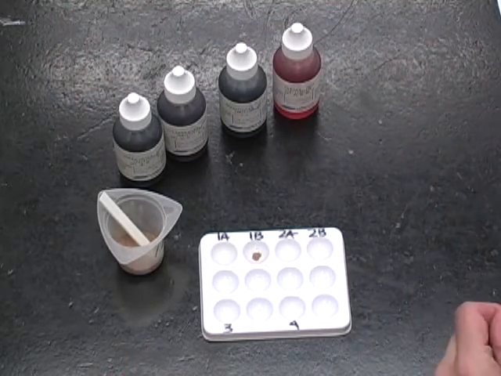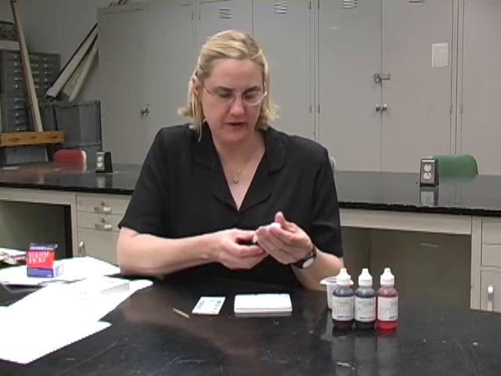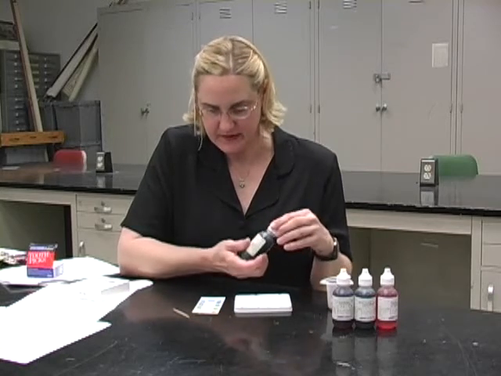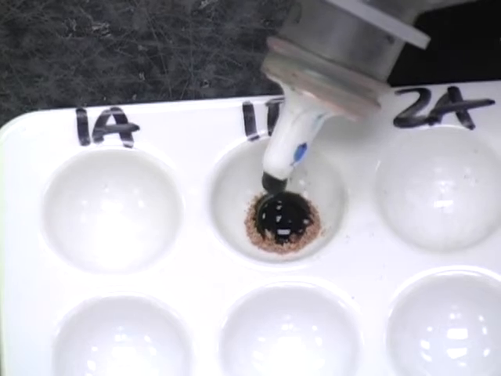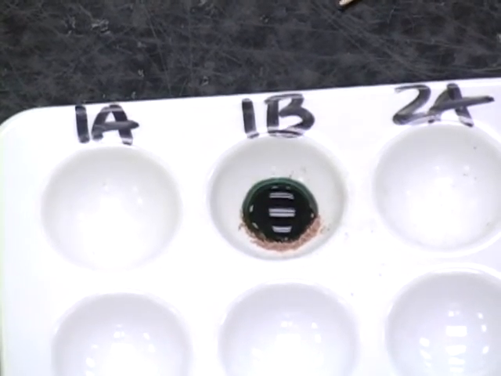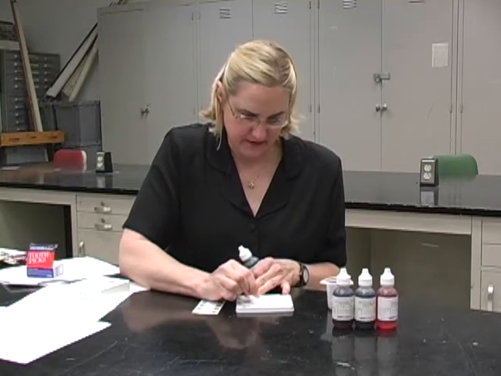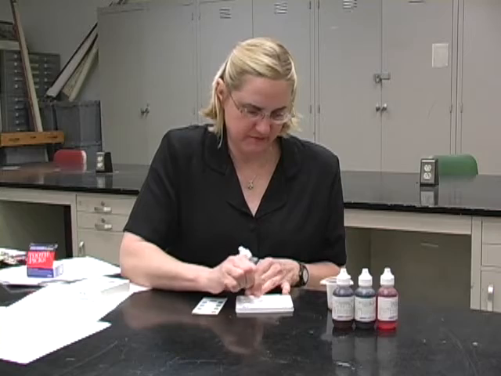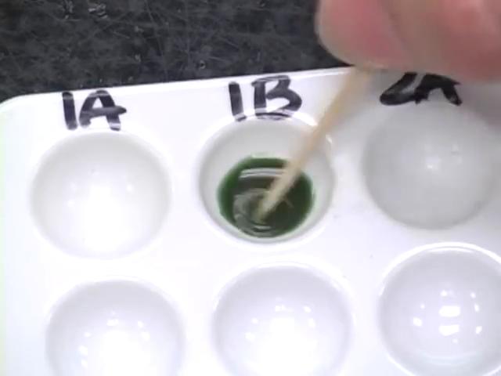And we're going to then take the appropriate indicator for this pH range, which is the bromocresol green. It has a range between 3.8 and 5.4. We're just going to put a couple of drops into the plate, 3 drops, I guess. You'll notice that it's kind of a bluish green when you start off, but as we stir it, you want to stir it maybe 30 seconds or so. Just make sure it's well mixed and it has a chance to sit.